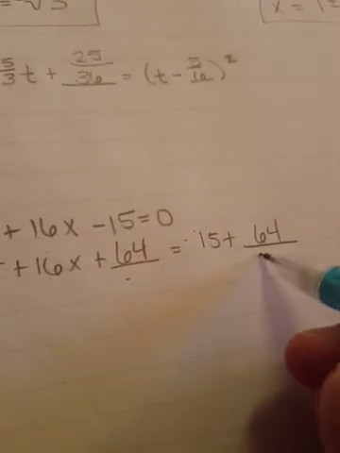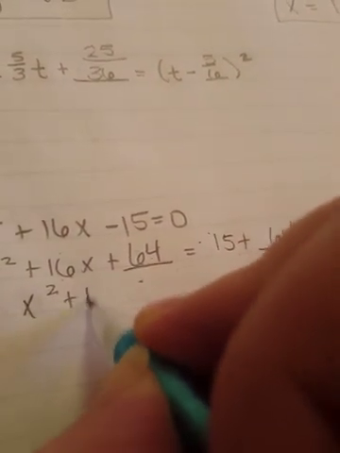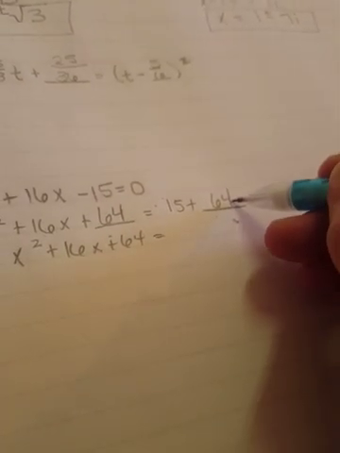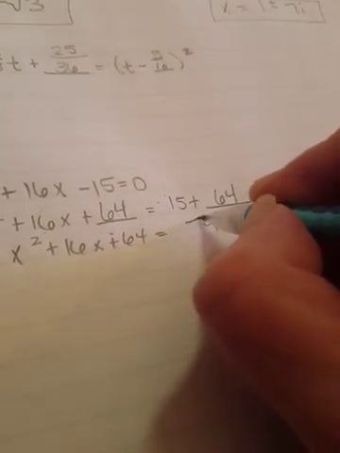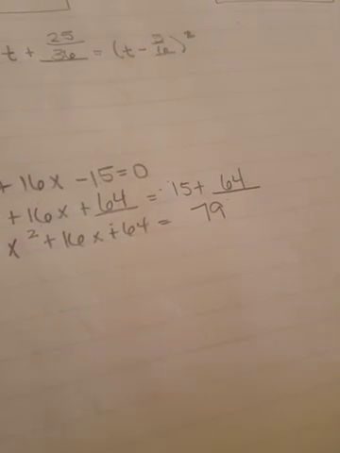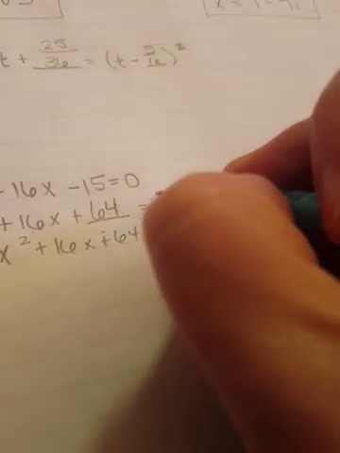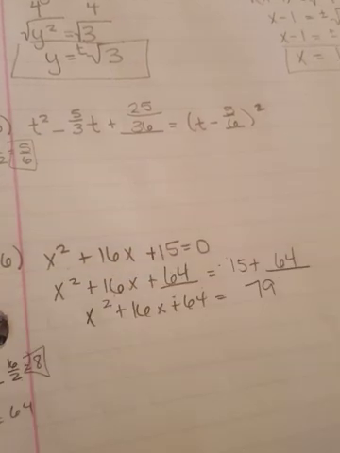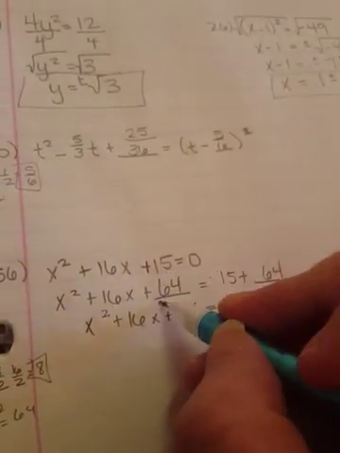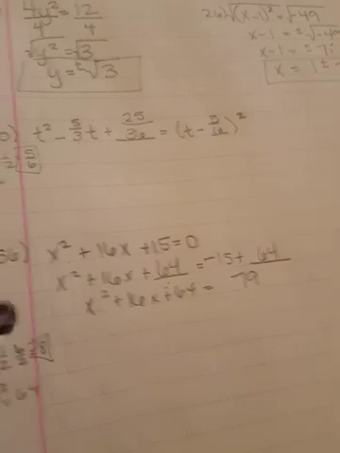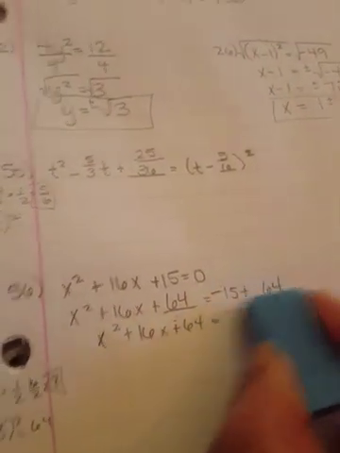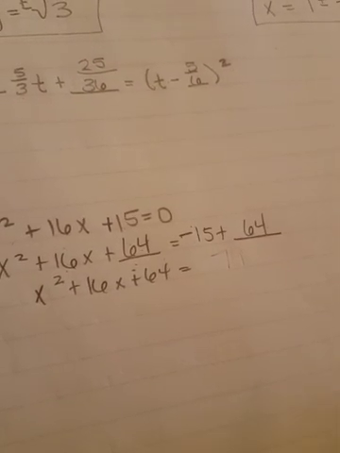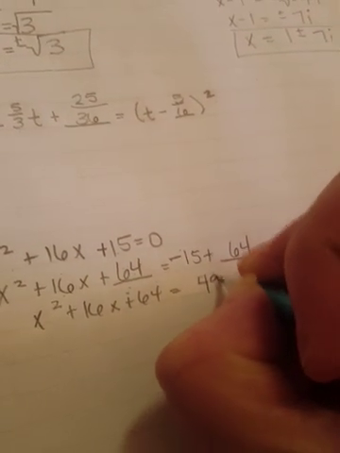Okay. And we need to take this and do x squared plus 16x plus 64 equals... Oh, I did that wrong. Hold on. I thought something was wrong. I copied that wrong. That's supposed to be a positive 15. So when we subtract 15 from both sides, so this is a negative. So 64 minus 15 is 49. Positive.